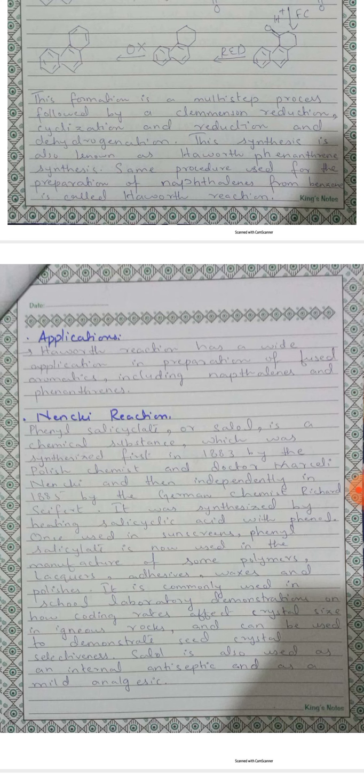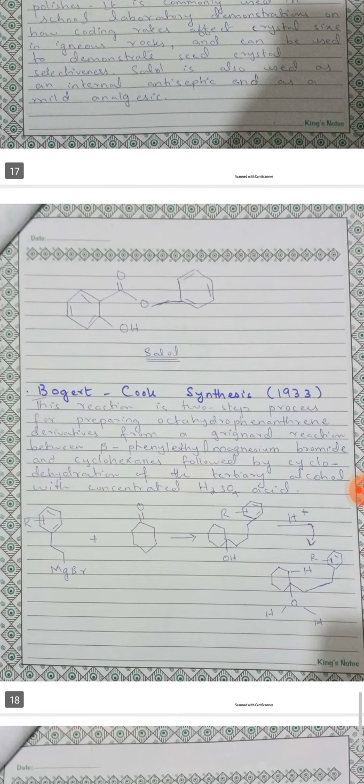Once used in sunscreens, phenyl salicylate is now used in the manufacture of some polymers, lacquers, adhesives, waxes, and polishes. It is commonly used in school laboratory demonstrations on how cooling rates affect crystal size in igneous rocks and can be used to demonstrate seed crystal selectiveness. Salol is also used as an internal antiseptic and as a mild analgesic.